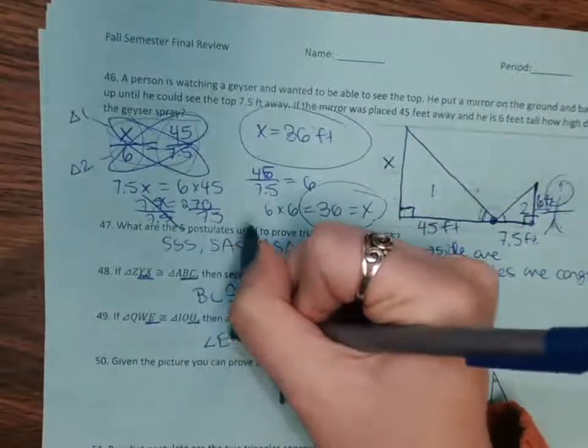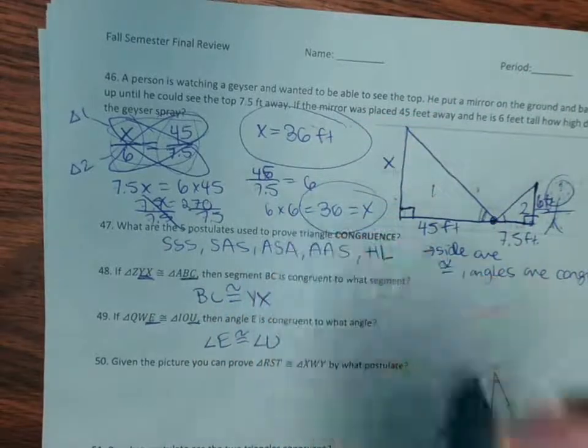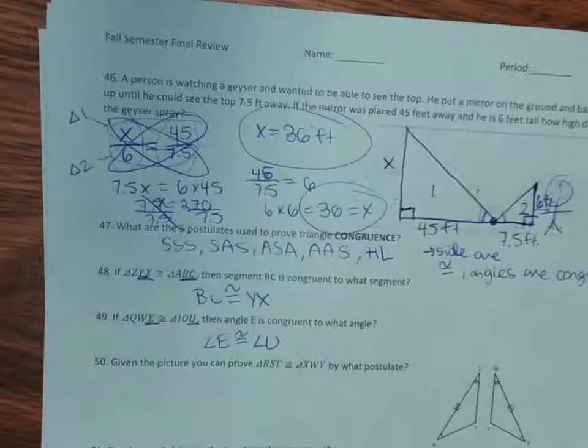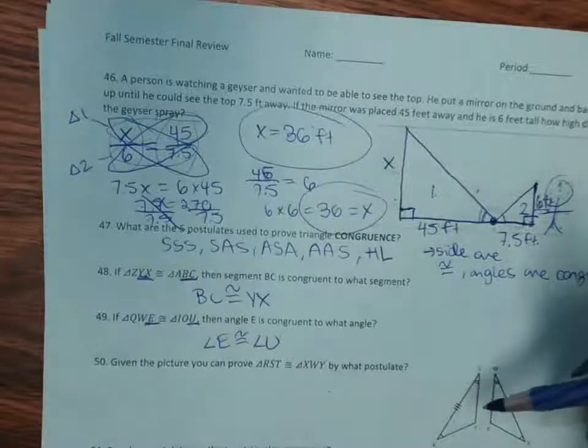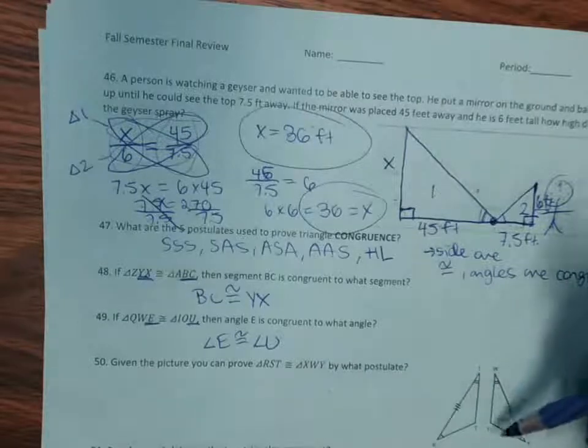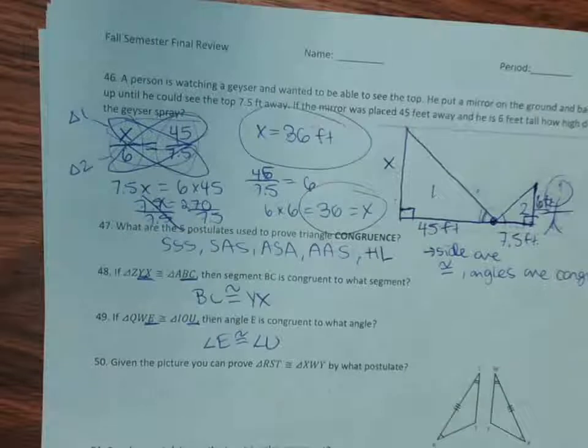So angle E is congruent to angle U. Now we're going to use the triangle postulates, the congruence postulates. So given the picture, you can prove that triangle RST is congruent to triangle XWY by what postulate?